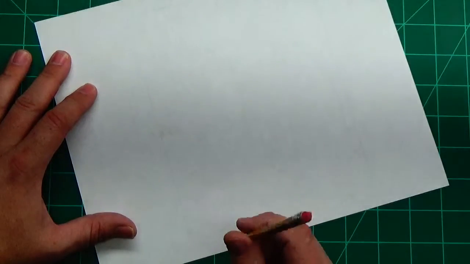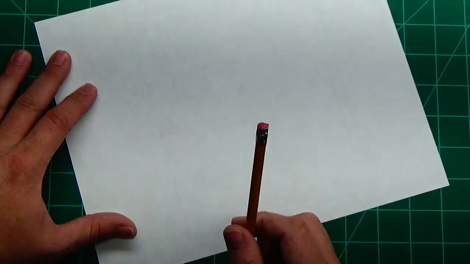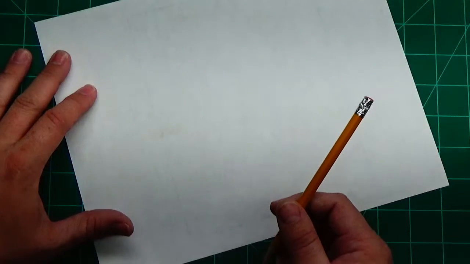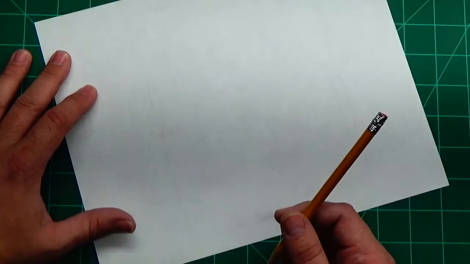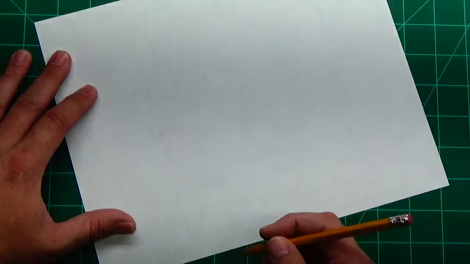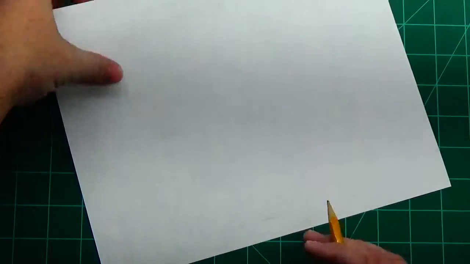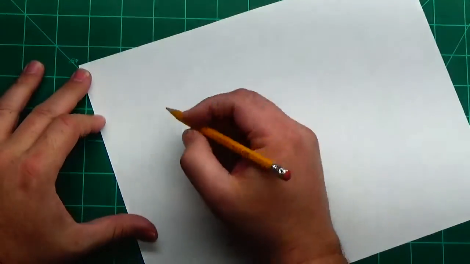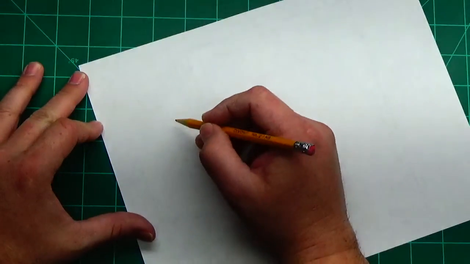If you're going to draw a tree in the background of a picture or in a comic book or in an animated video, you want the tree to be as simple as possible. And the way to do that is to pick out the shape of your tree. And so trees come in a lot of different shapes. The most simple is going to be round.